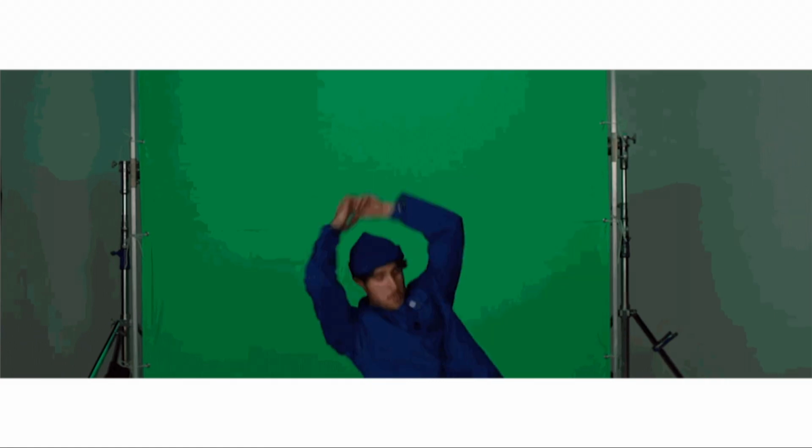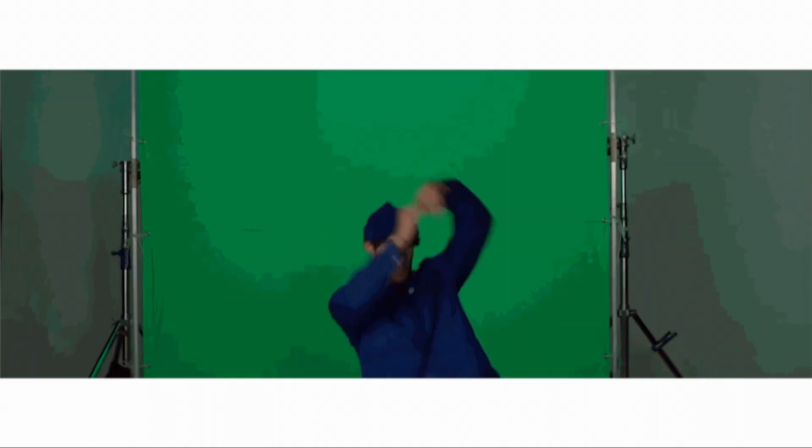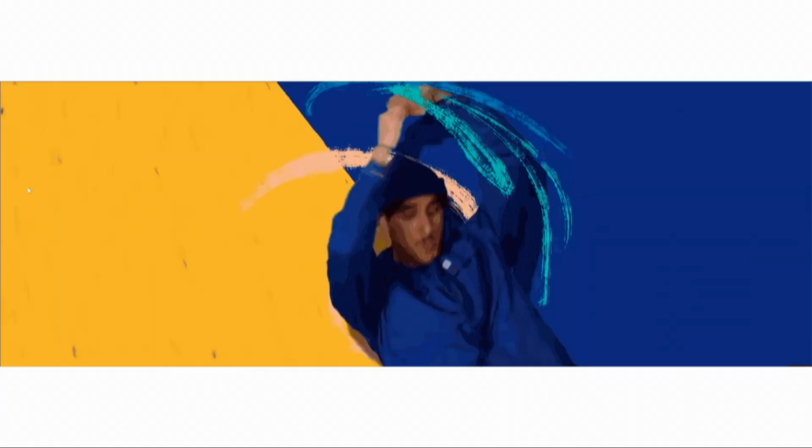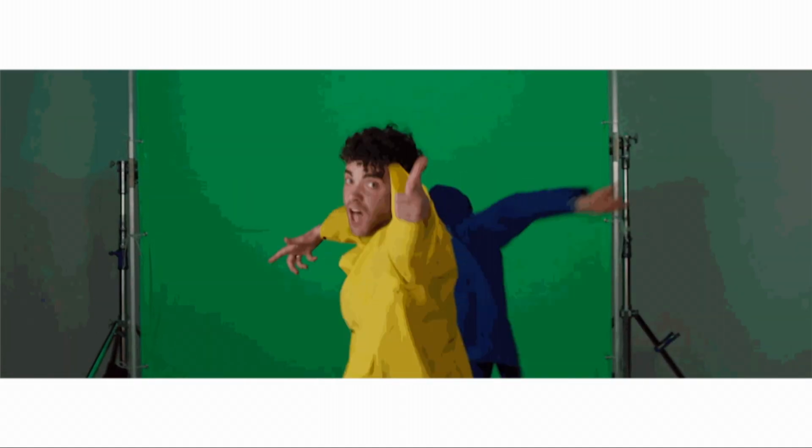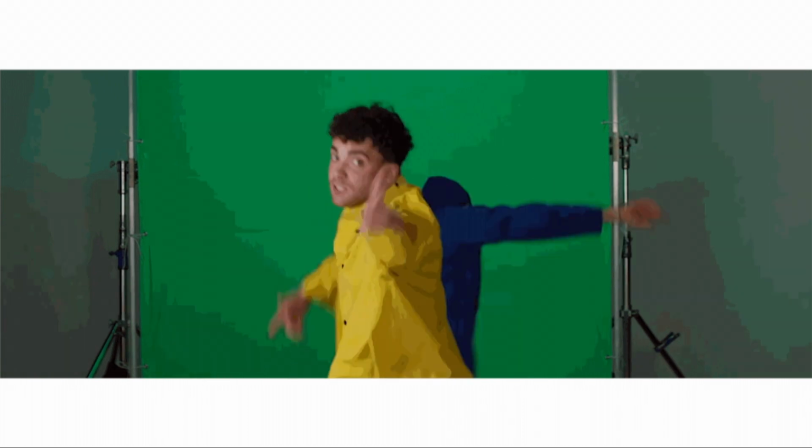Then this video was reverted. It's actually the other way around in the final video. And then the draw on top. So you got these 3 layers to actually make that animation.